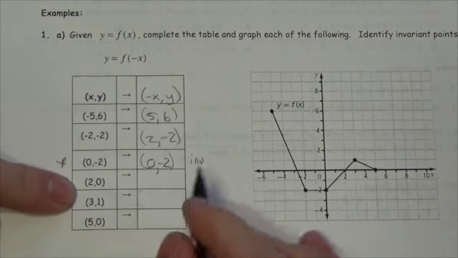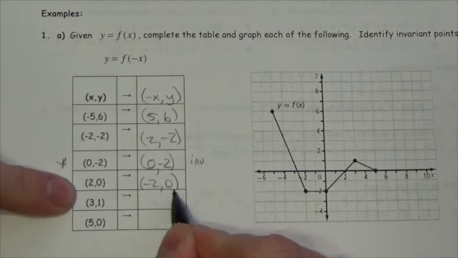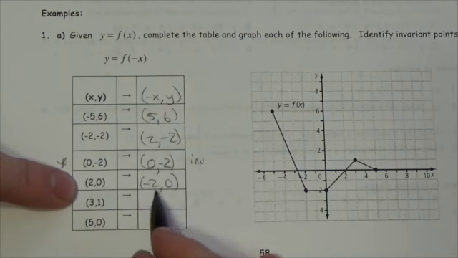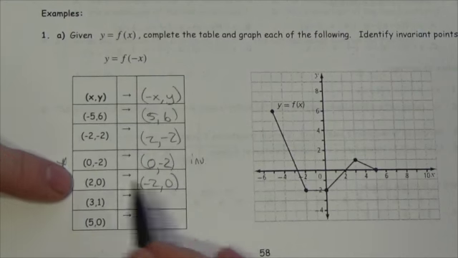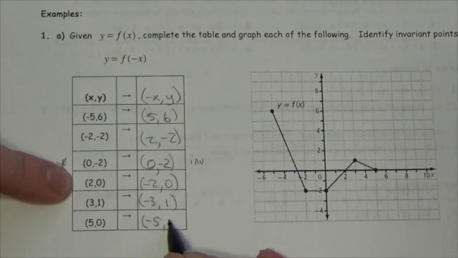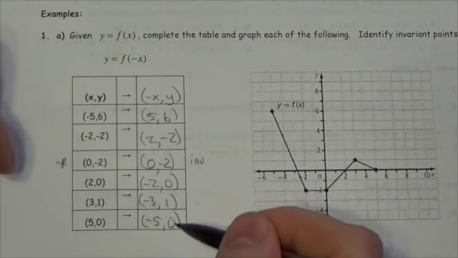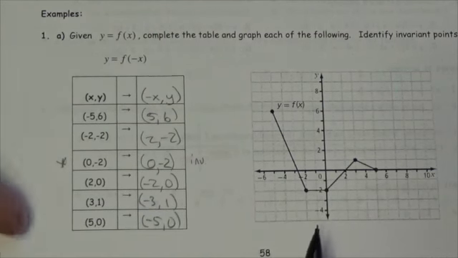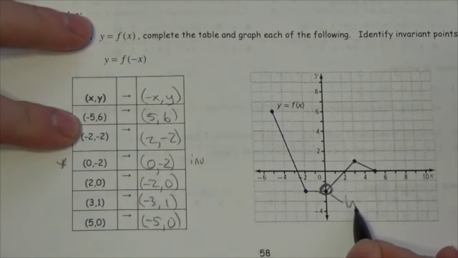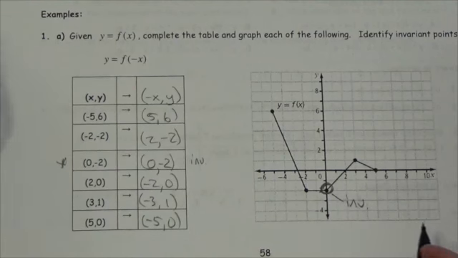Now, 2 comma 0 is going to become negative 2, 0. In this case, because we're not doing anything to the y-coordinate, that was irrelevant. It was just the x-coordinate that changes. And then this became negative 3 comma 1. This became negative 5 comma 0. Once again, yes, there's a 0 in there, but it's on the wrong coordinate. So that means this point right here is going to be invariant. Everything else is going to change here.